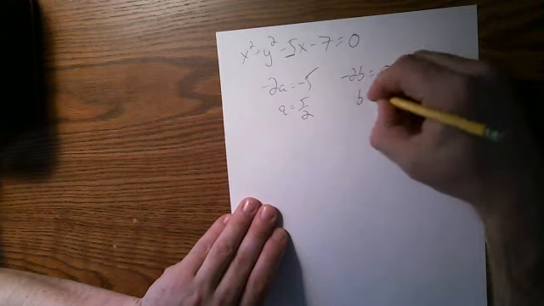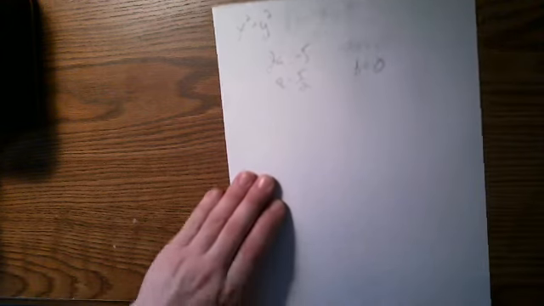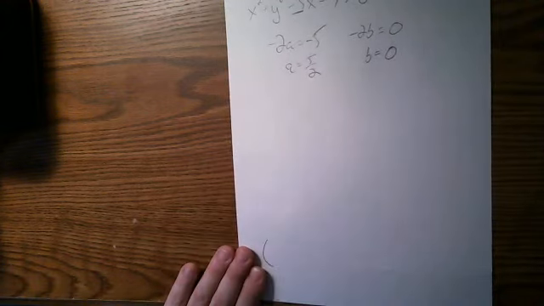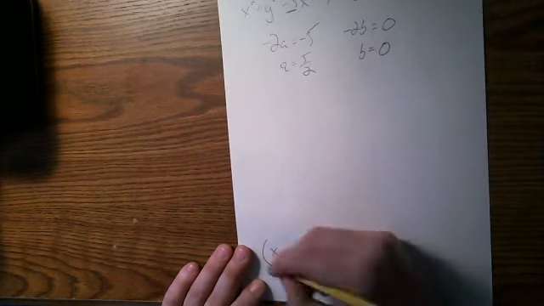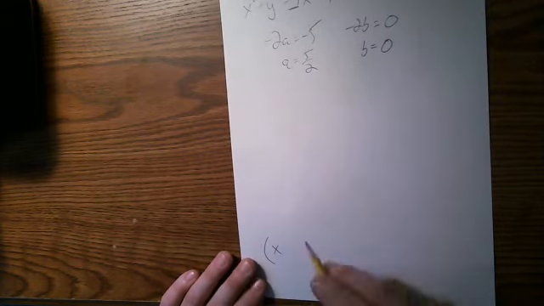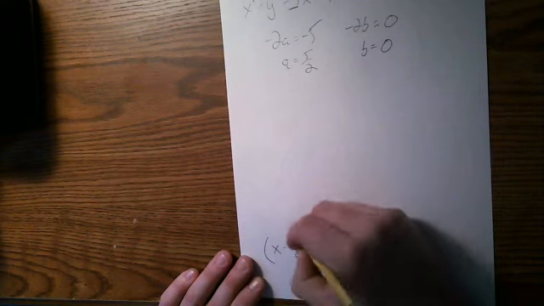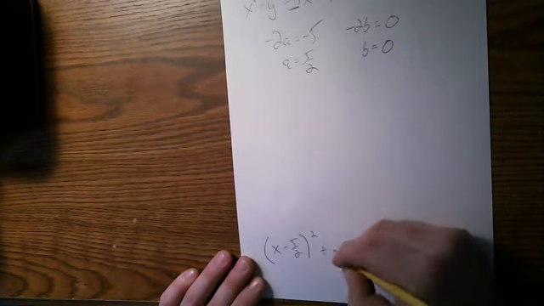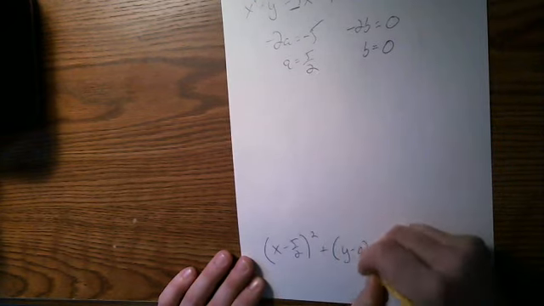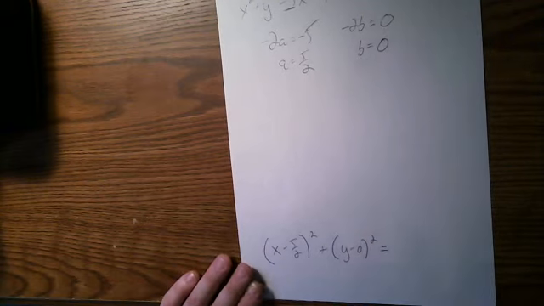Divide by negative 2, b equals 0. So we can think ahead now. We have 2/3 of the equation in center radius form. x minus 5 over 2 squared plus y minus 0 squared equals, and the last thing we need for the equation is c squared.